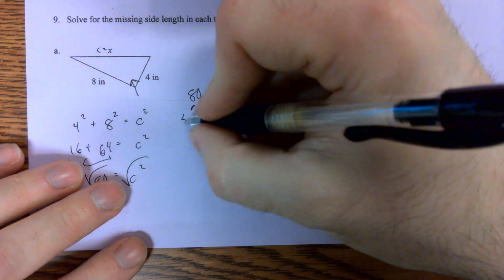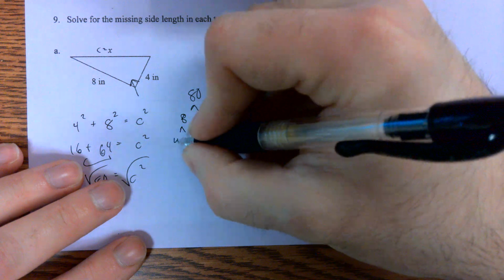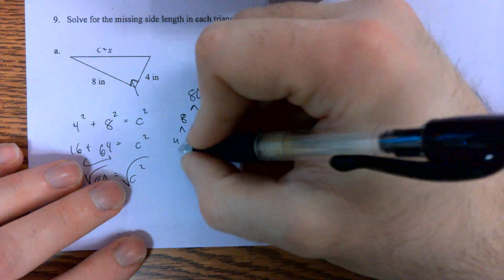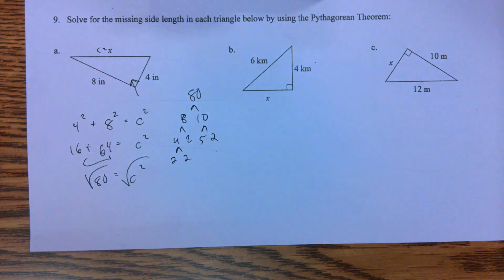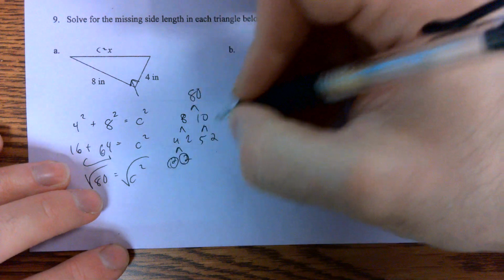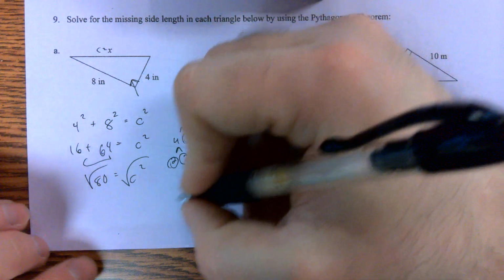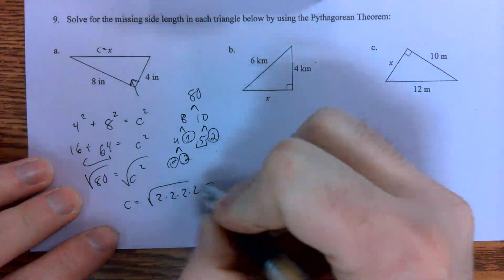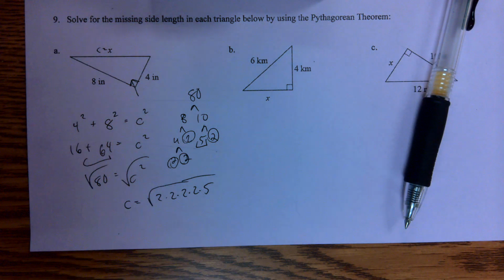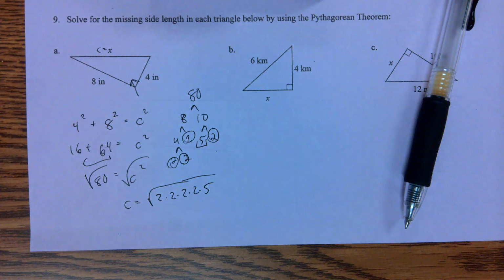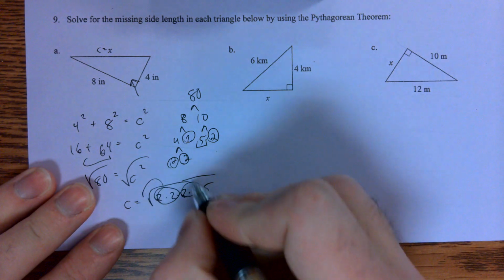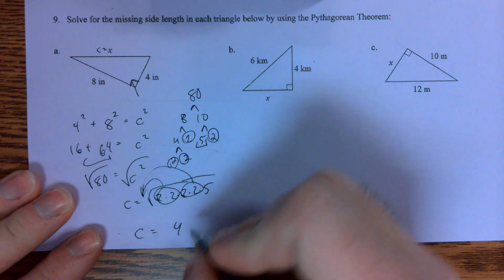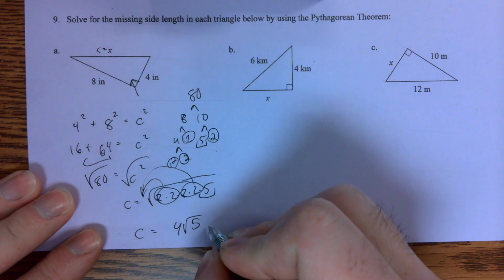Now 80 is 8 times 10. 8 is 4 times 2. 10 is 5 times 2. And 4 is 2 times 2. So I've got a pair of 2's, a pair of 2's, and a 5 left over. I'm going to rewrite this so we can see what I'm talking about. Here's my factorization of 80. So I got 2 pairs of 2's that come out. I'm going to multiply them in the front to get 4. 5 still left over in the square root.